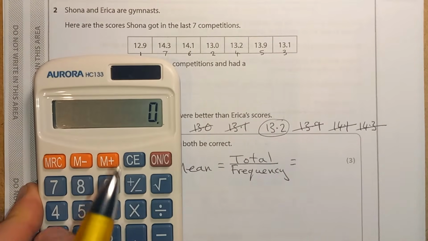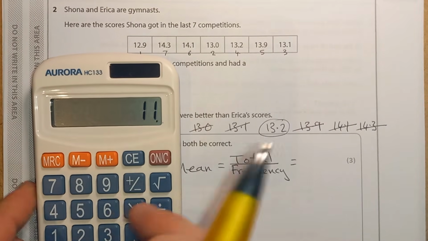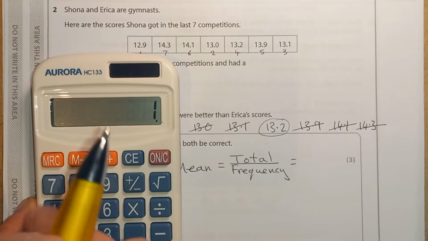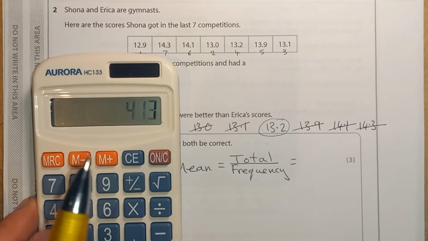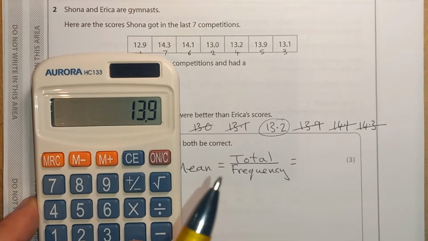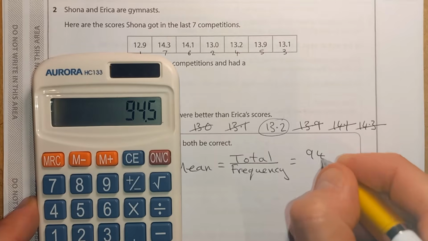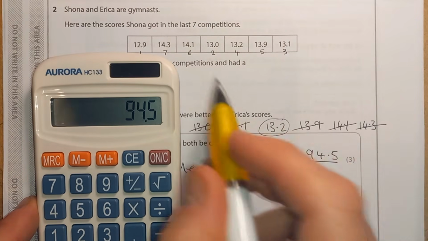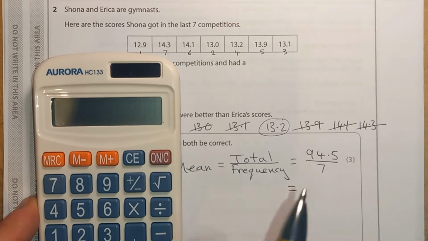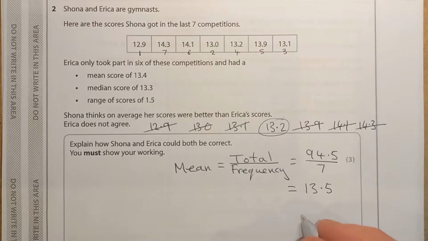We've got our calculator, so 12.9, add 14.3, add 14.1, add 13, add 13.2, add 13.9, add 13.1. So we've got a total of 94.5, and the frequency, well, we've got 7. So our mean is going to be 13.5. Right.